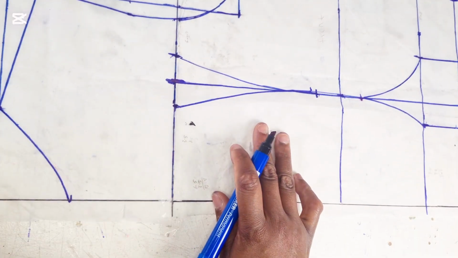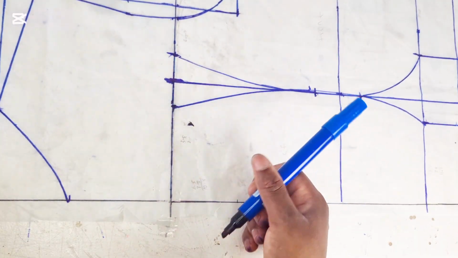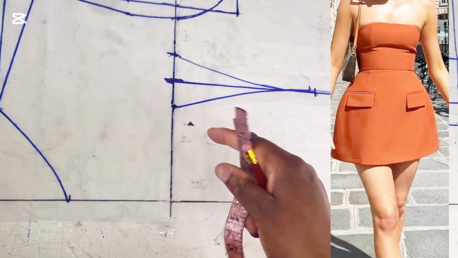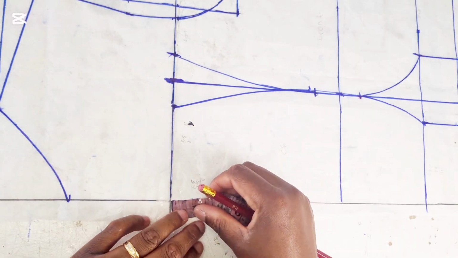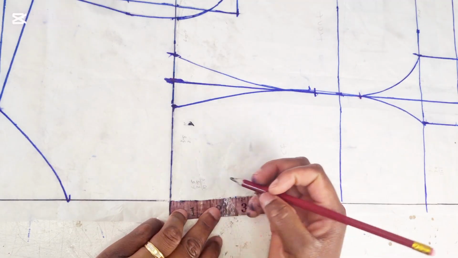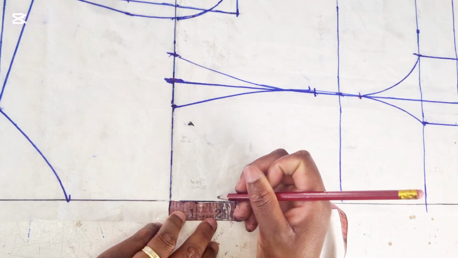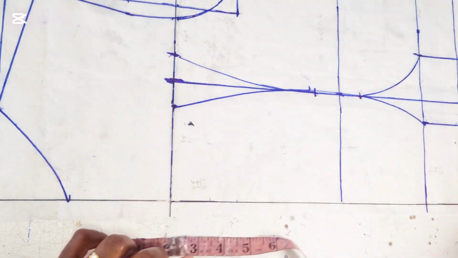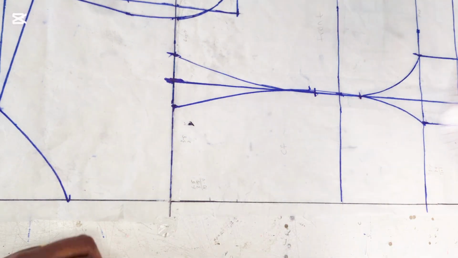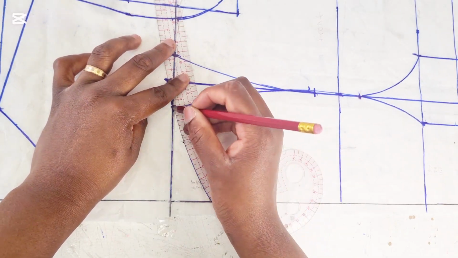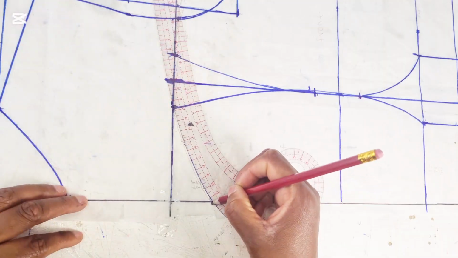Then after marking this, this is a bustier, so we want to get the curve. And if you look at this dress, you see that this dress is straight. The neckline is straight, so I'm going to leave it like that. But just in case you want to get a sweetheart neckline, you can just come down by 1 inch or by 1.5 inches. However, it depends on if you want to show your bust or not. But for this video, for this dress, we are leaving it like this.